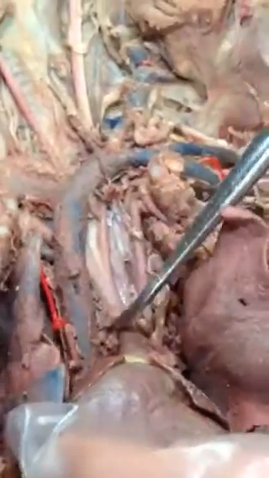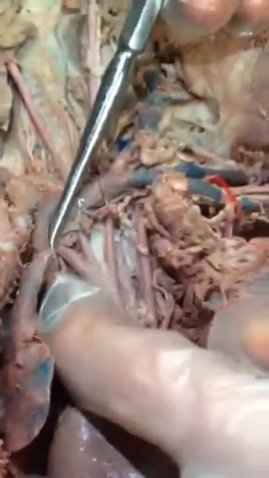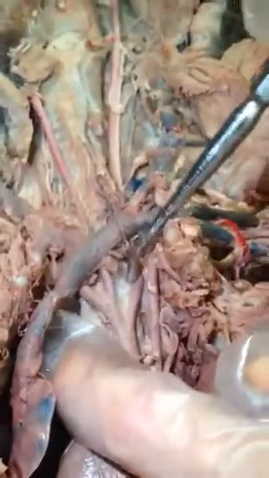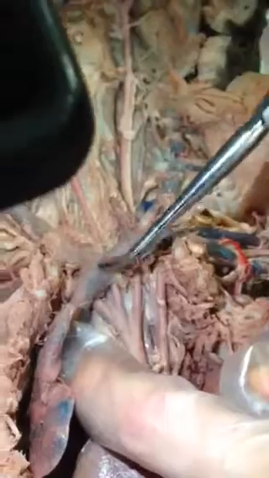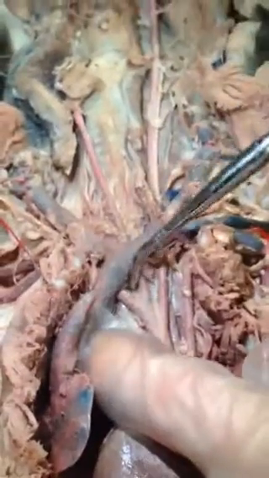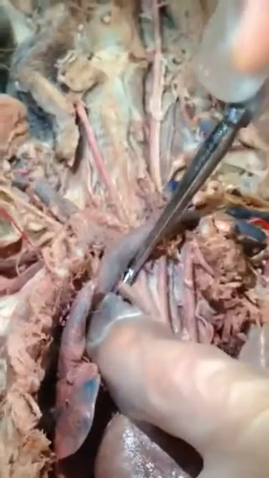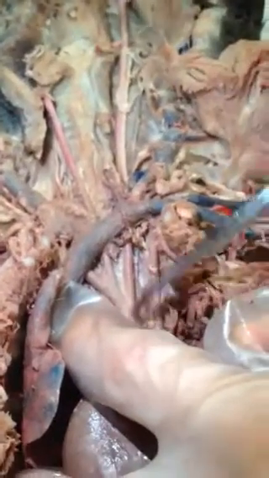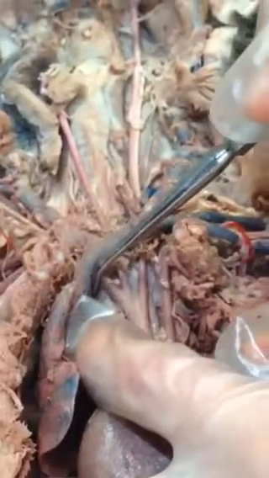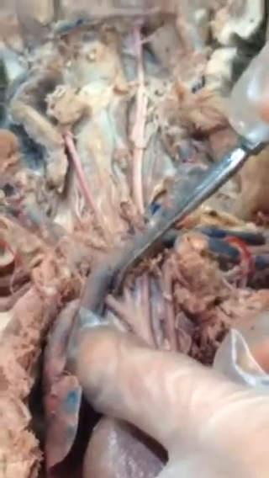So if you follow your brachiocephalic artery up, it's going to split. You see where it splits into one right here. So it's going to split into your left common carotid artery here, and then it's going to split again here, and it turns into your right common carotid artery, and then your right subclavian artery. So brachiocephalic, left common carotid, and then right subclavian.